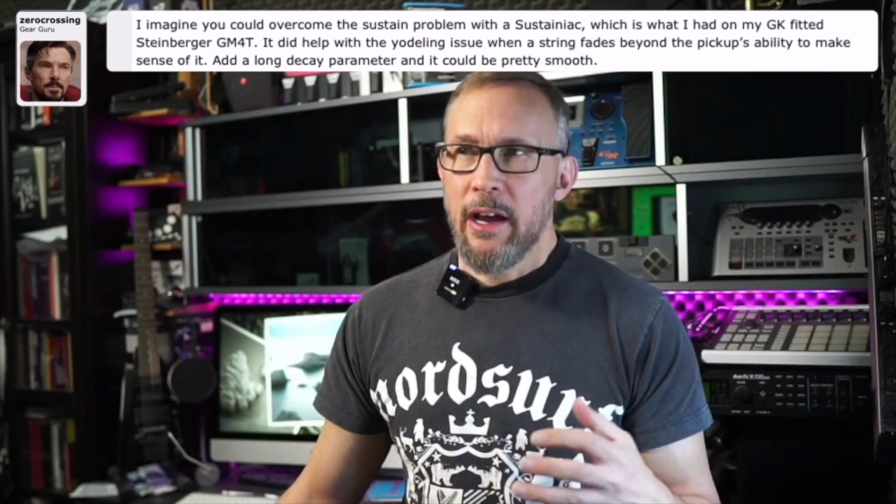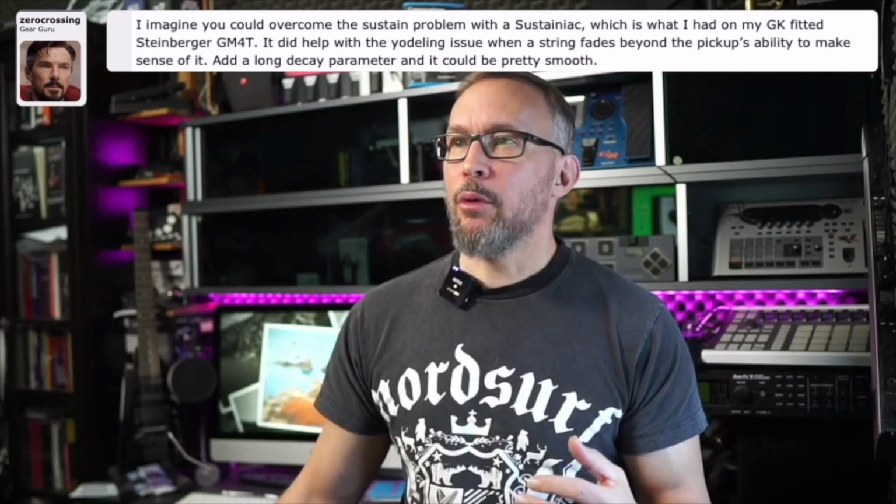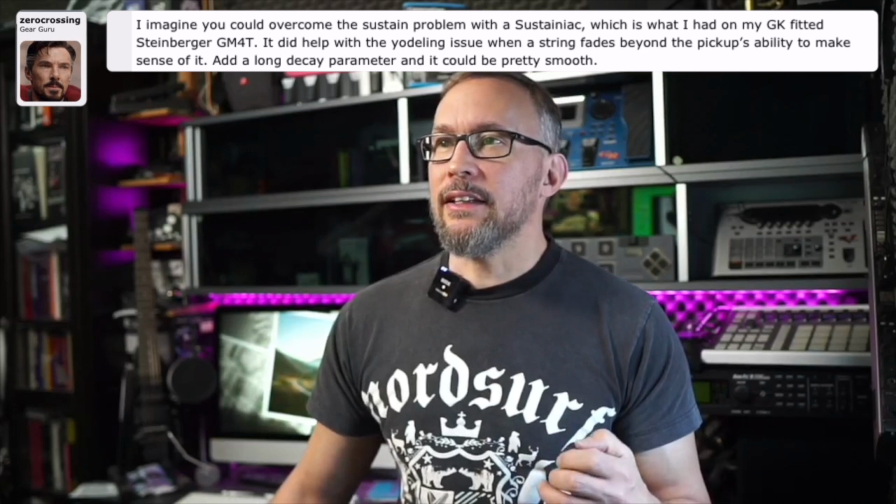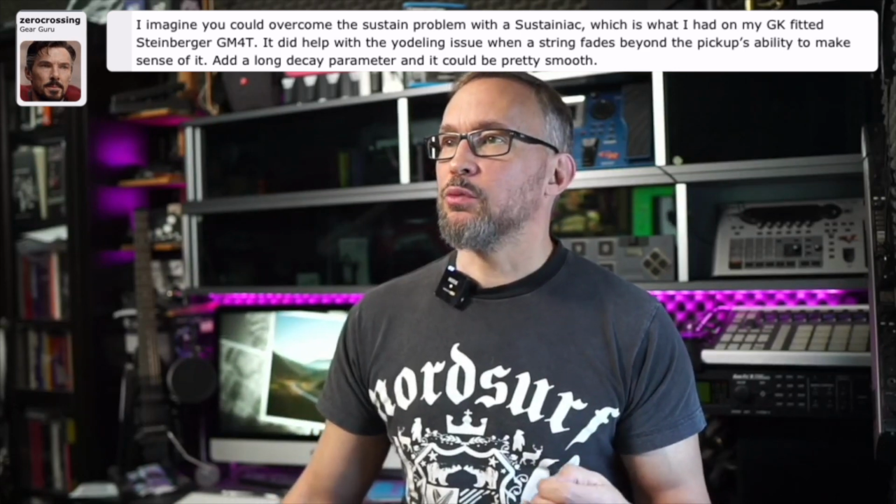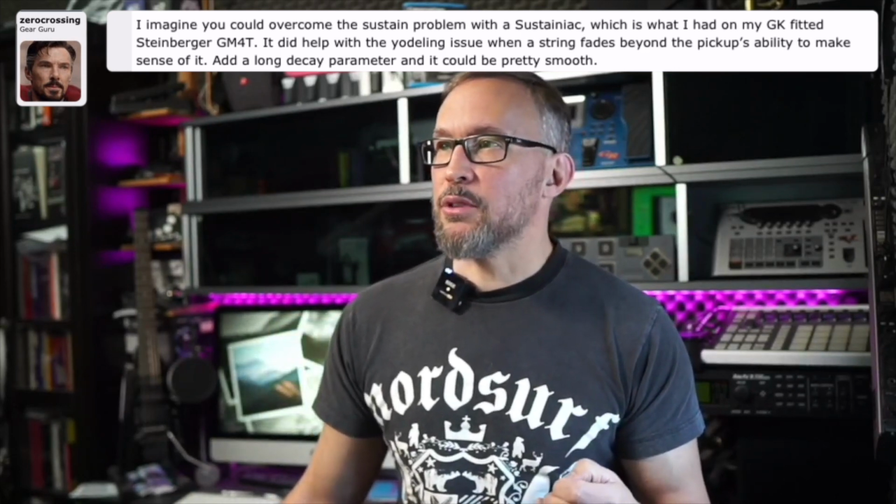But before leaving this sustain thing as a problem solved, let's speak of those suggestions that are coming up in this thread. We have Mr. Zero Crossing here, who says, "I imagine you could overcome the sustain problem with the Sustainiac. It did help with the yodeling issues when a string fades beyond the pickup's ability to make sense of it."